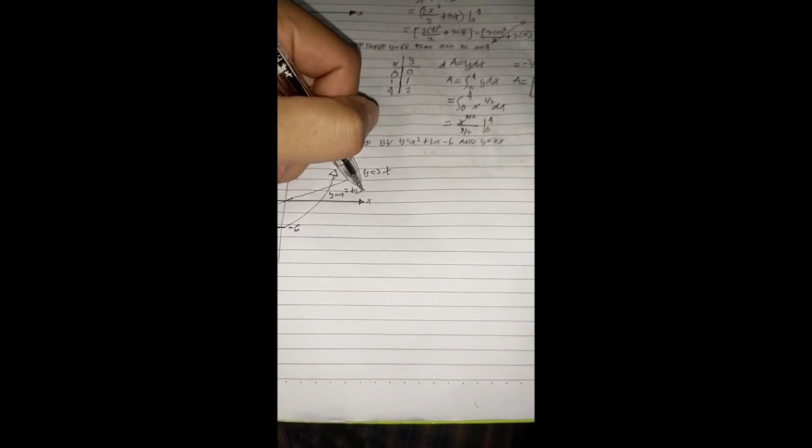This is our y equals x squared plus 2x minus 6. First we need to find the intersection points.